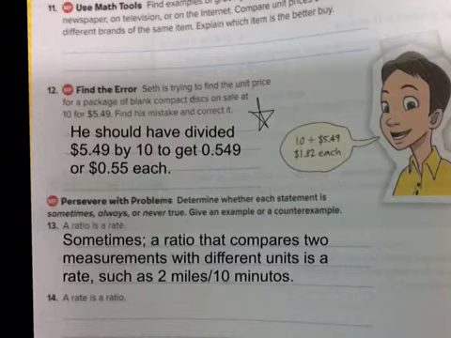Determine whether each statement is sometimes, always, or never true. Give an example. Okay, let's see. A ratio is a rate. Well, this is only sometimes. A ratio that compares 2 measurements with different units is a rate. For example, 2 miles every 10 minutes. This right here is a rate. It's showing us that for every 10 minutes we will run 2 miles. That would be a rate, and it's also a ratio. But ratios are not always rates. That's why it's only sometimes.